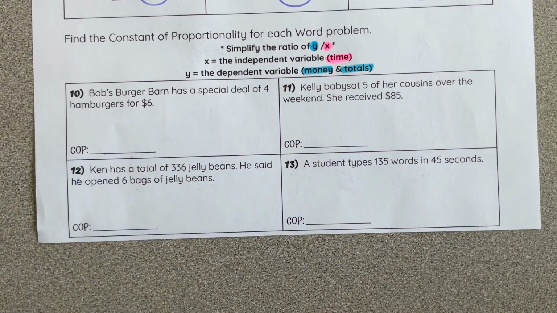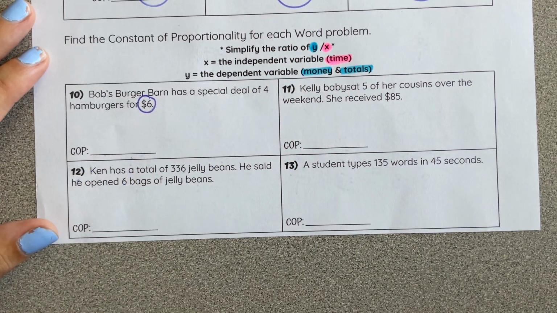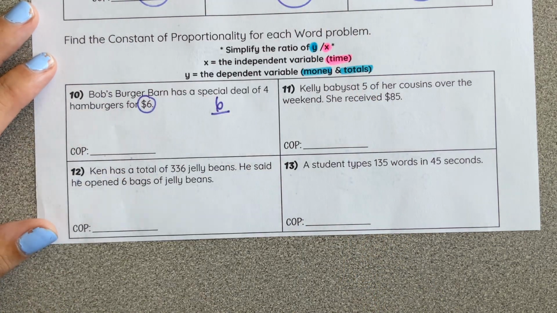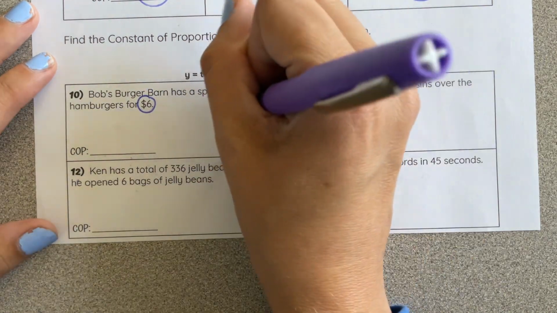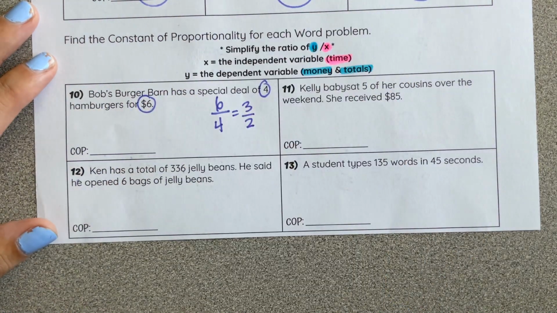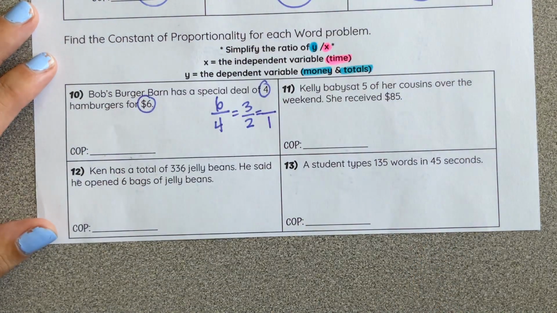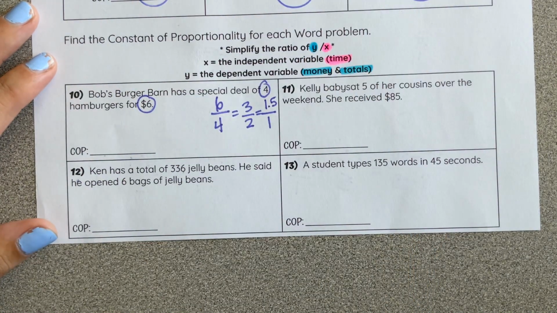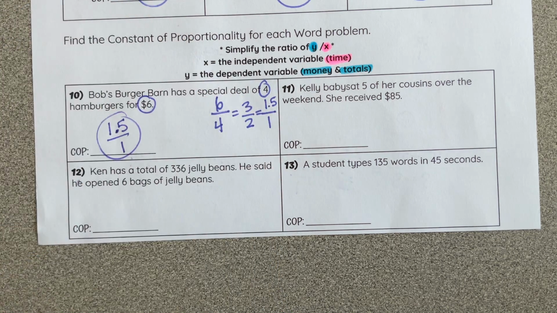Bob's Burger Barn has a special deal of 4 hamburgers for $6. I see that $6, that's talking about money. That is representing the Y, so that is going to go on top. 6 over the other number of 4, which I could simplify to 3 over 2, but I want to divide that so it's over 1. 2 divided by 2 is 1. 3 divided by 2 is 1.5. So the constant of proportionality is 1.5 over 1.